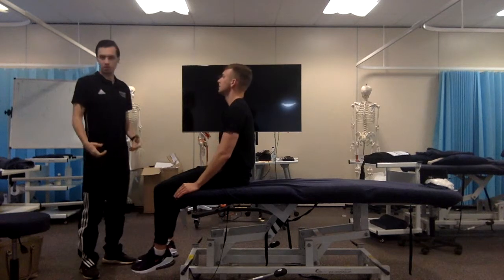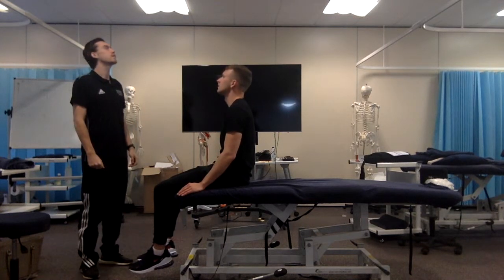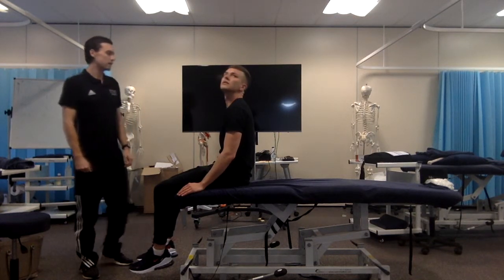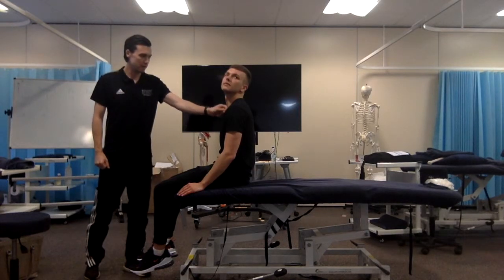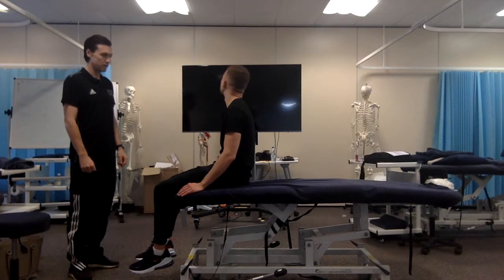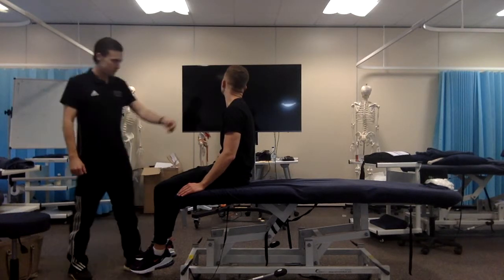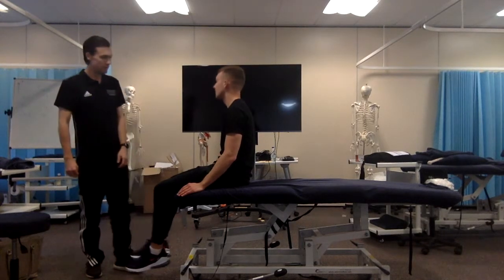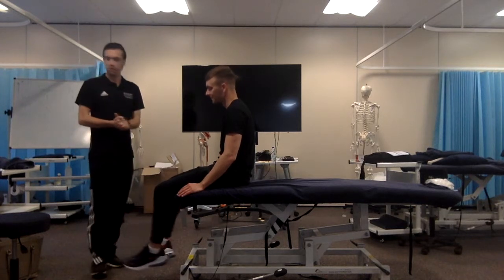So for this one, the prompt you can give the patient is to look up and then to the corner of the room. Okay, you feel the stretch in the front of your neck here. Excellent. We're going to do the same the other way, so up to the other side. Good. Feel the stretch in there again. Any difference between the two there? So again, we can ask patients those sort of questions as we go.